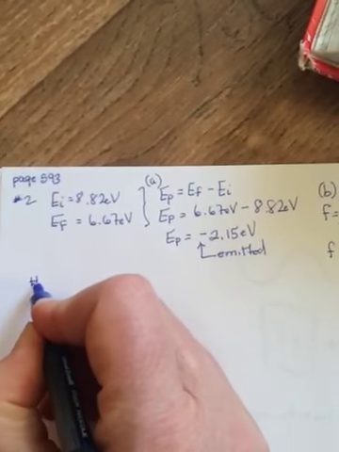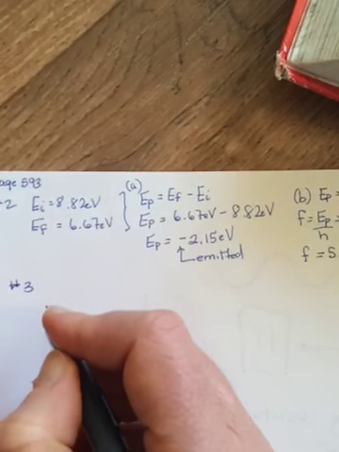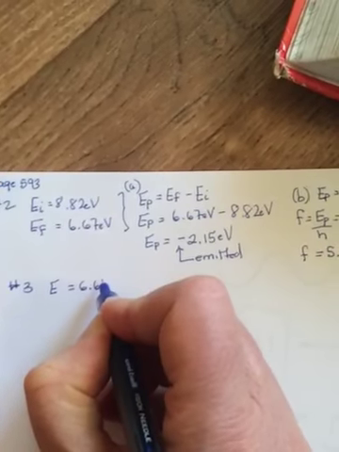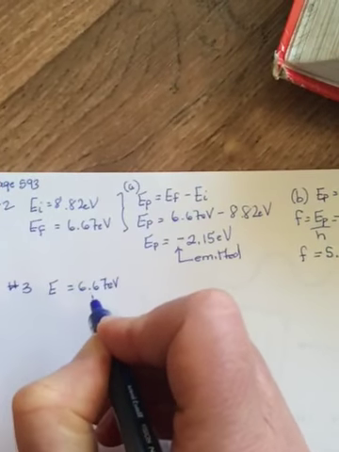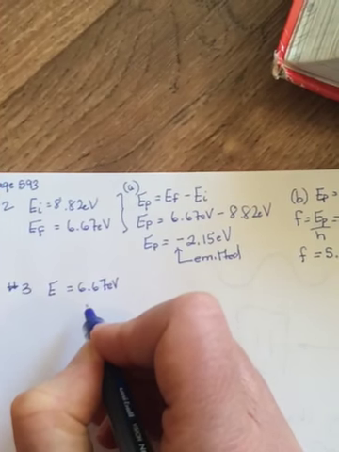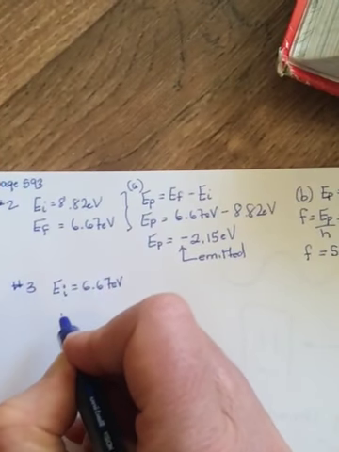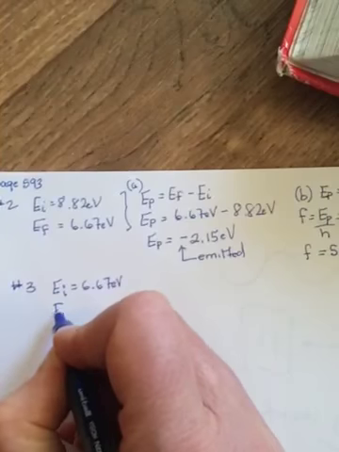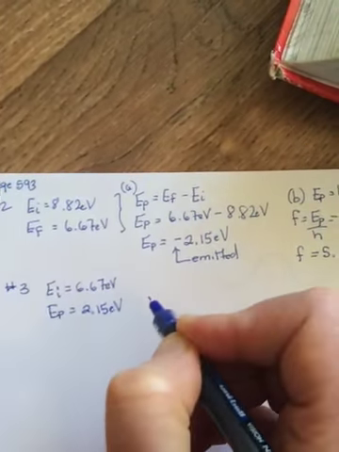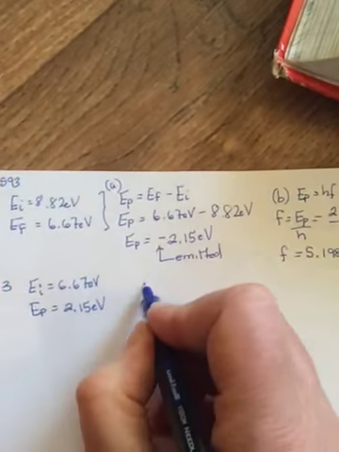So number 3 says, a mercury atom is in an excited state when its energy level is, so E is equal to 6.67 electron volts above the ground state. A photon of energy 2.15 electron volts strikes the mercury atom and is absorbed. So this is going to be an initial. It's where you're starting. And EP is 2.15 electron volts, and it's going to be absorbed. So it wants to know to what energy level was the mercury atom raised.